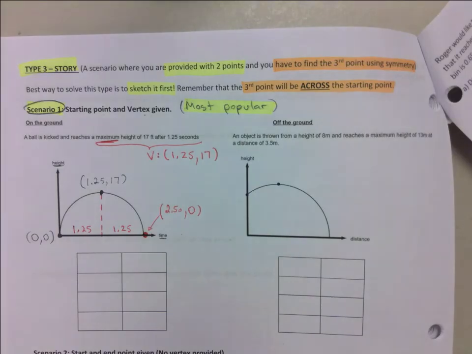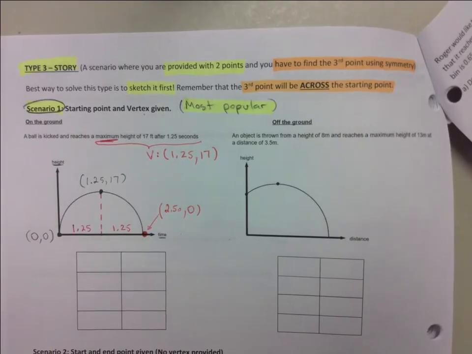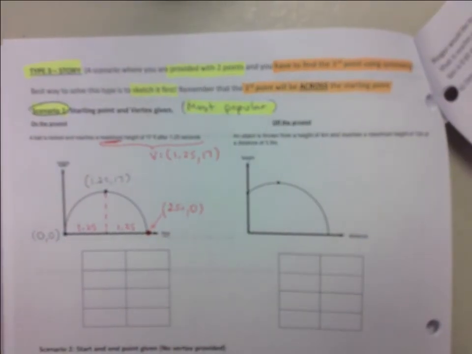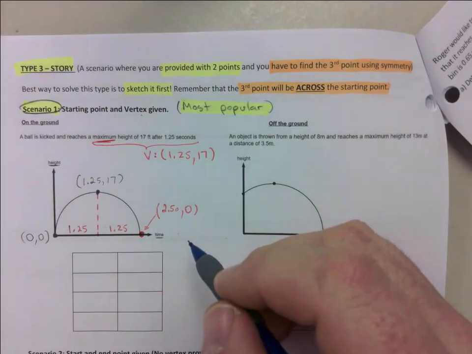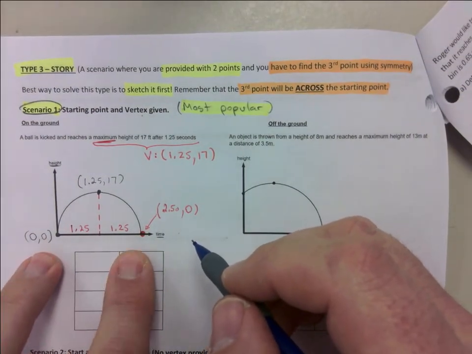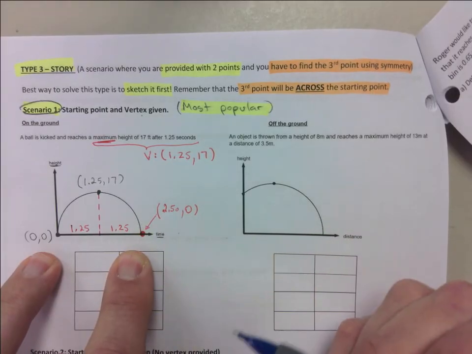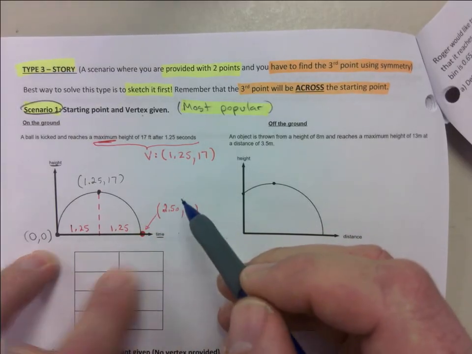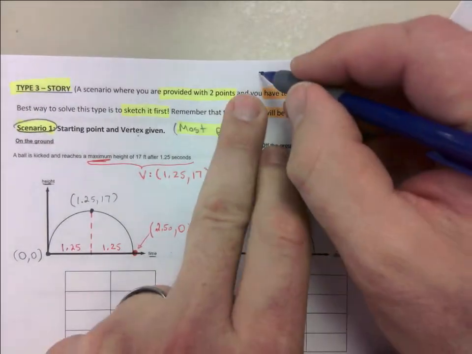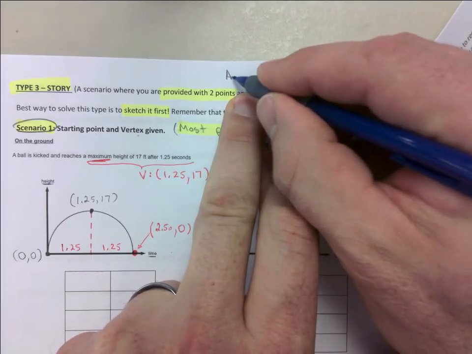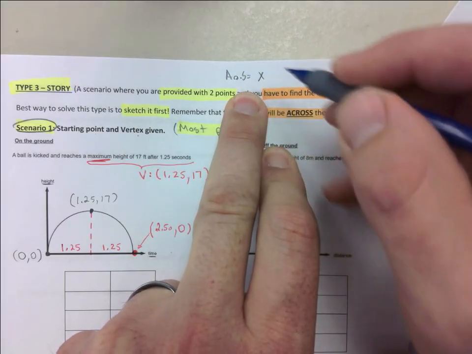But I don't want you to just think of it that way. Absolutely, it's probably the fastest way. But do you remember this one? I'm just going to explain it. Axis of symmetry, AOS. Maybe just write it down to remind you.